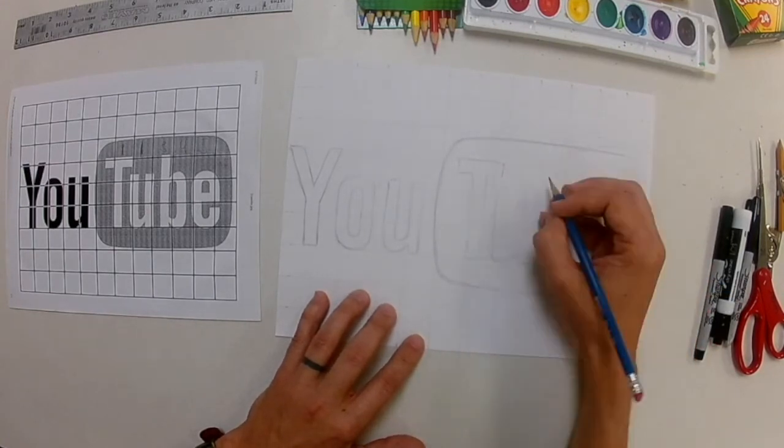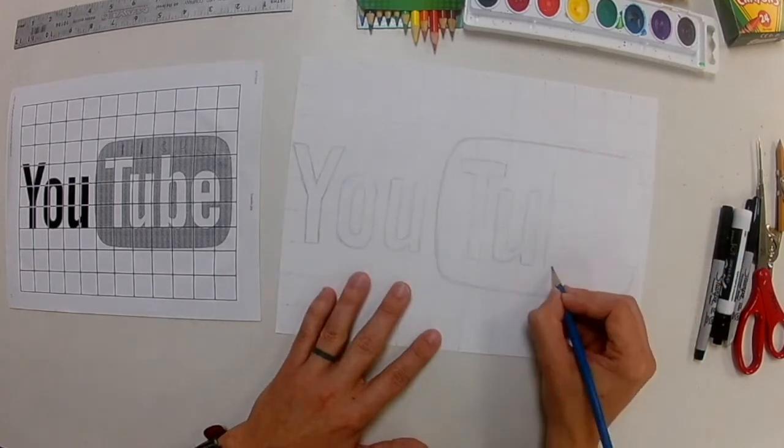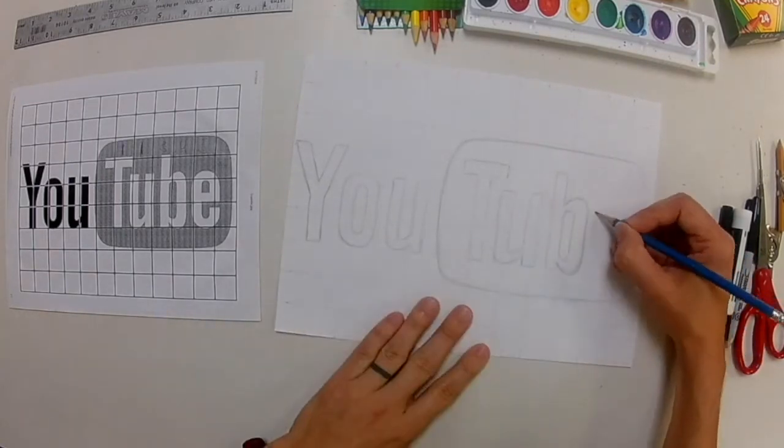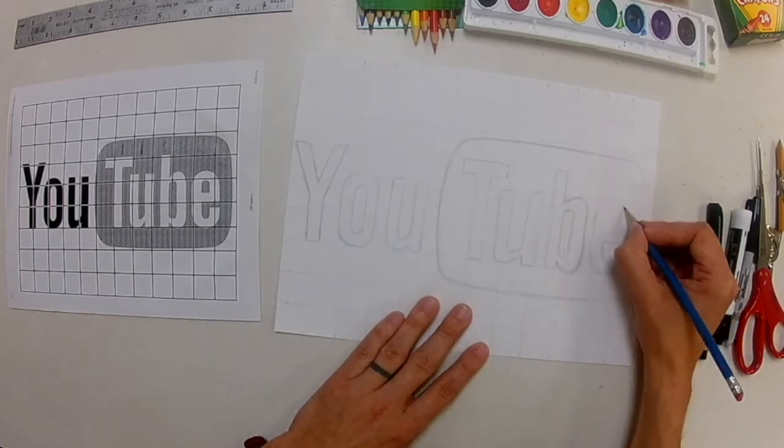Remember, try not to think of it as you drawing an O. Think about what are the shapes that make up the O. What shapes do I see in the square? You've got to think kind of abstract.